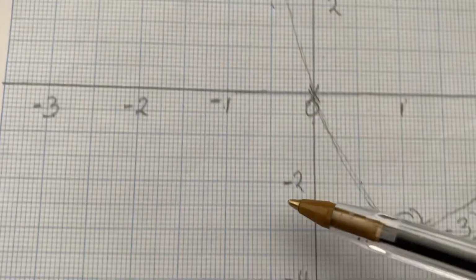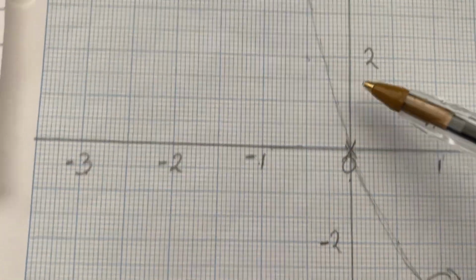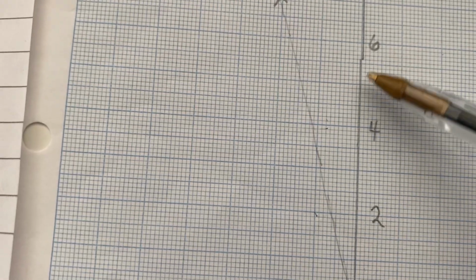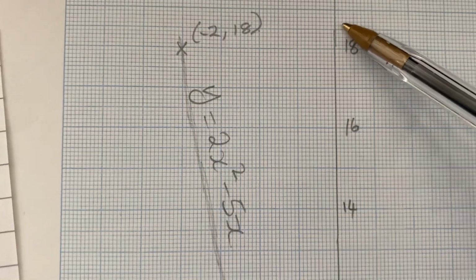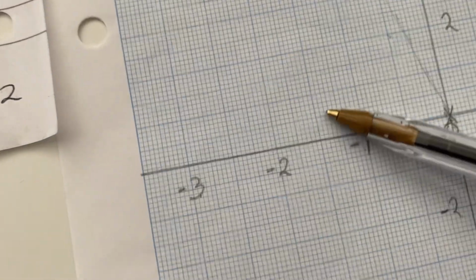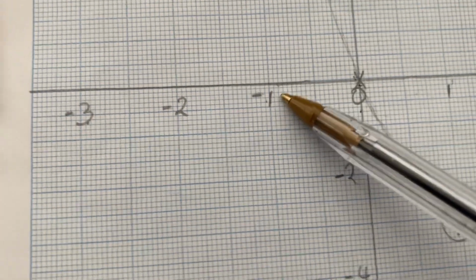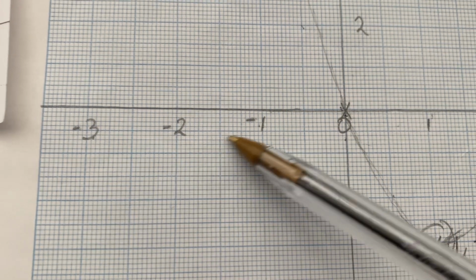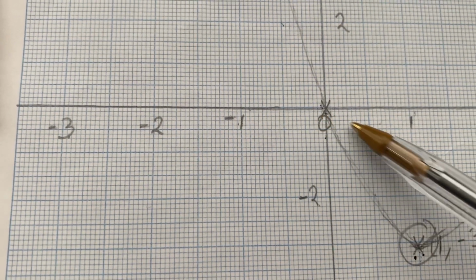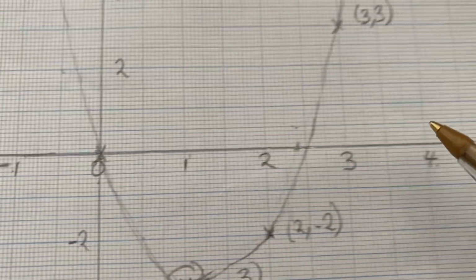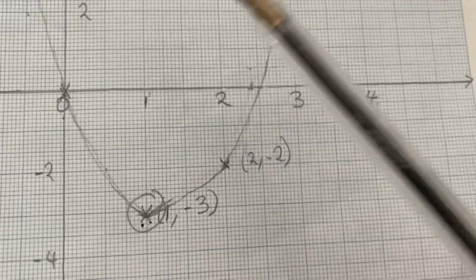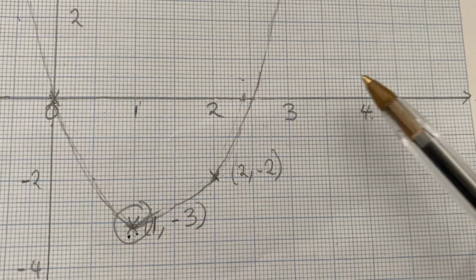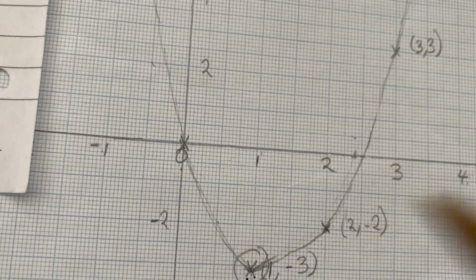So I have minus 2, 0, 2, 4, 6, up to 18 for the y-axis. On the x-axis, where you've been given the interval from minus 2 to 4, I have minus 2, minus 1, 0, 1, 2, 3, and 4. That is the x-axis. Looking at it by eye, it appears right.